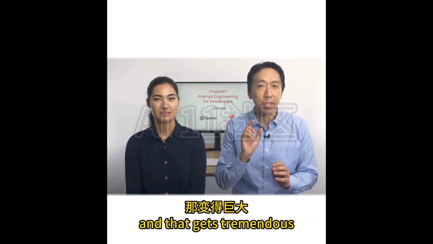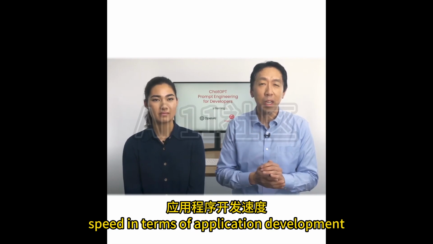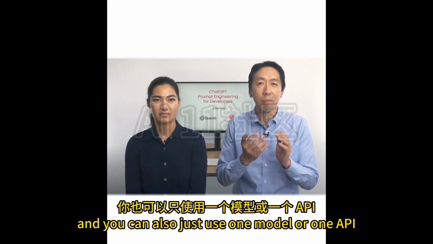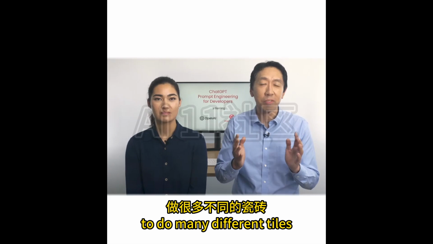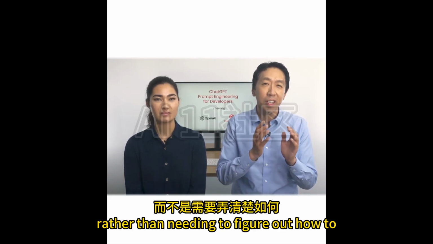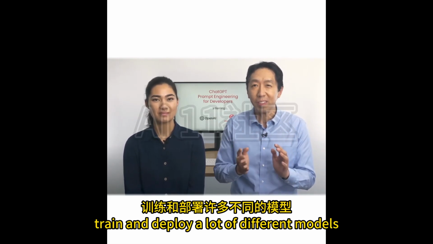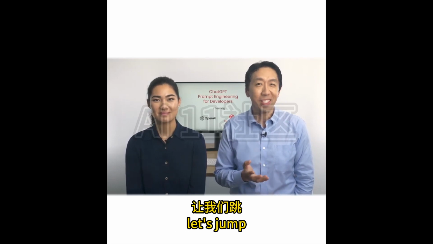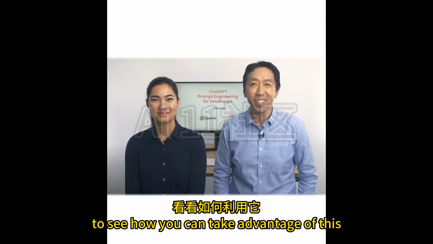And that gives tremendous speed in terms of application development. And you can also just use one model, one API to do many different tasks rather than needing to figure out how to train and deploy a lot of different models. And so with that, let's jump into the code to see how you can take advantage of this.